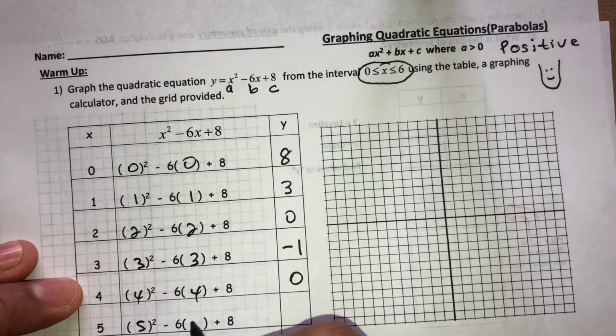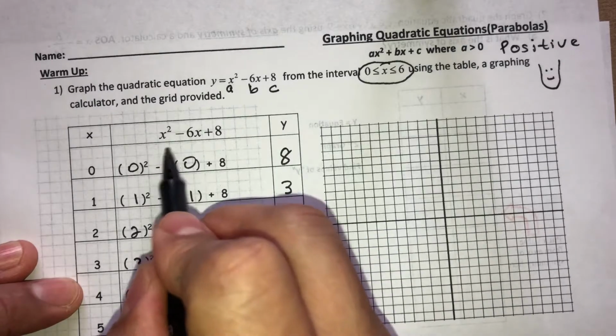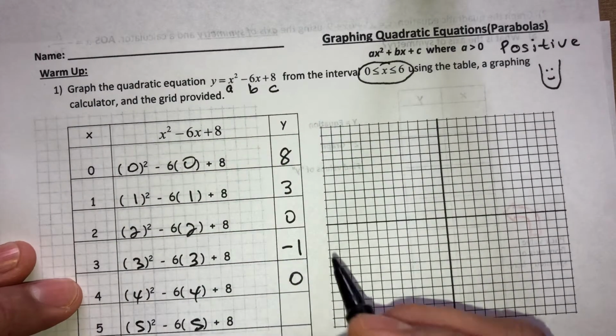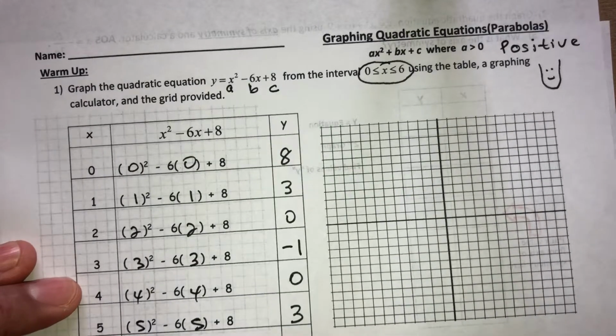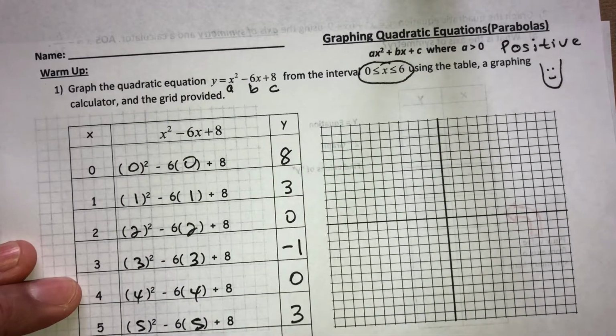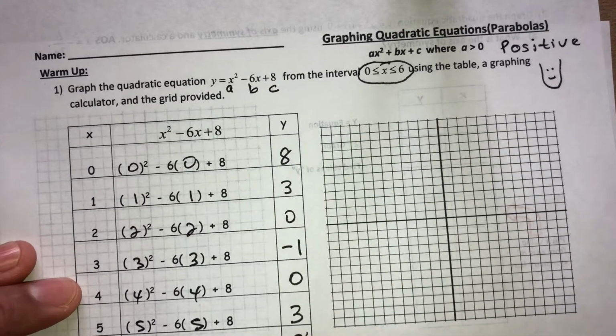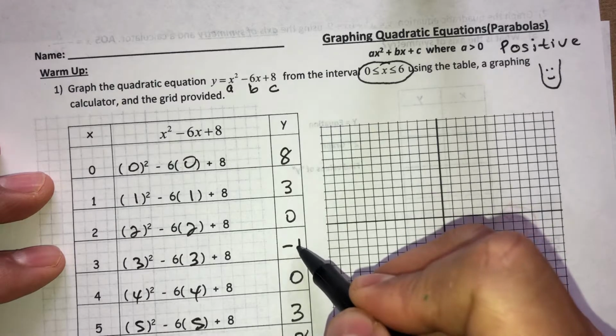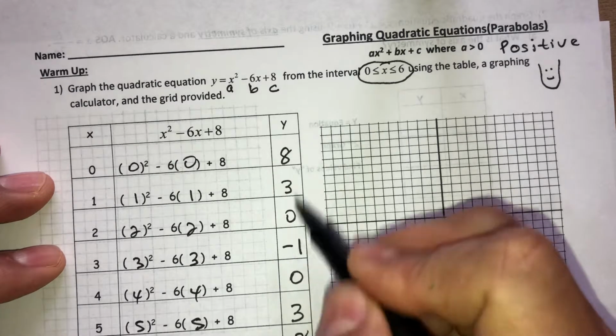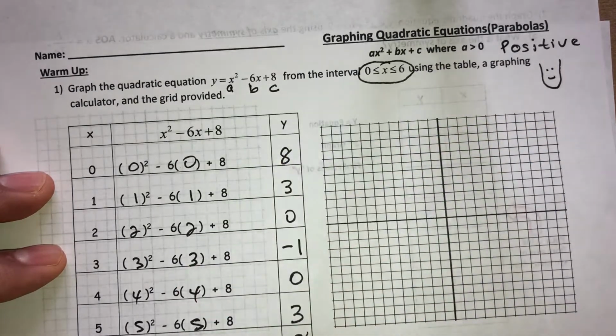When x is 5, remember guys, whatever you see in x, you're going to substitute that. So the value of y is 3. And if I substitute x for 6, the value of y is 8. So if you notice, guys, when you get down to -1, the numbers on the y-axis start to repeat.